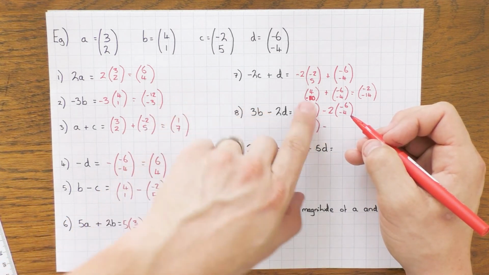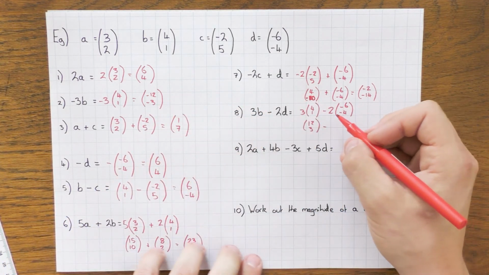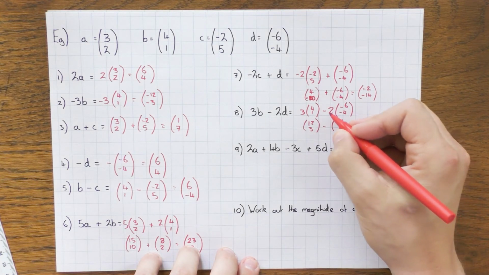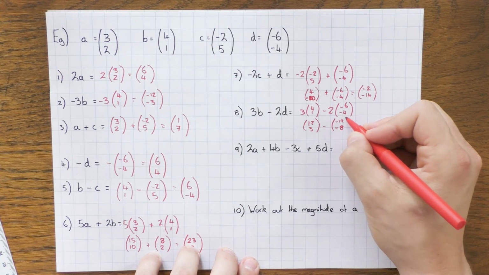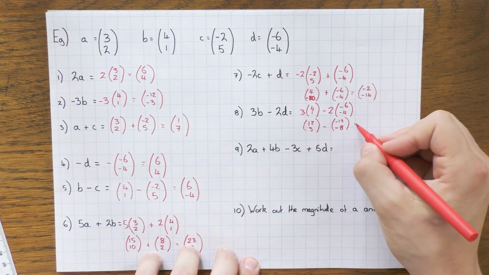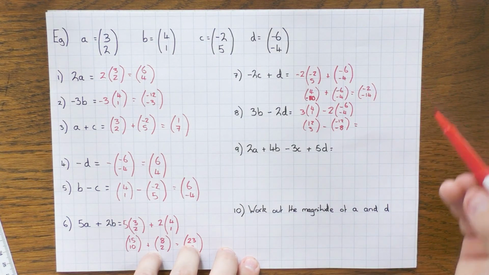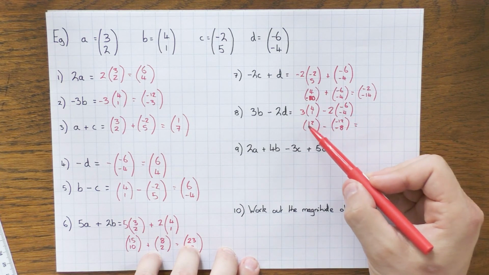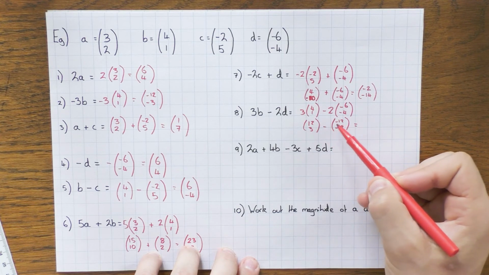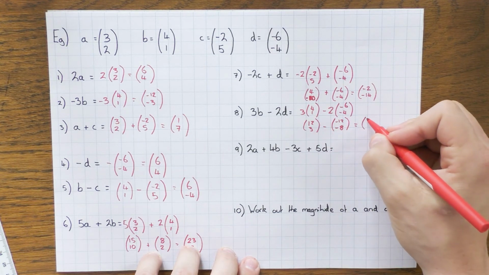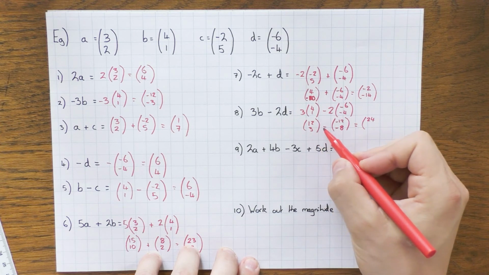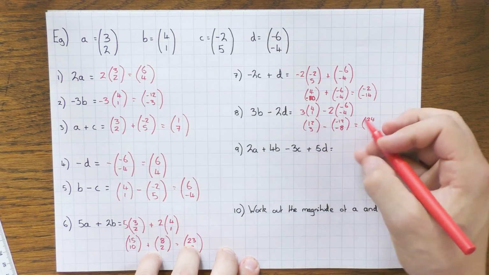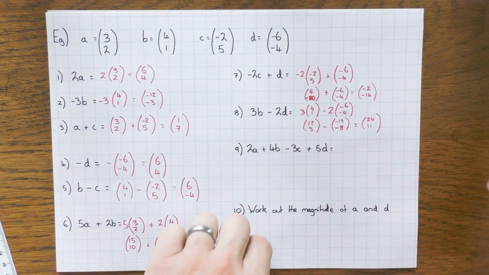Or you can just put the minus down here and treat that as a 2, which is what I'm going to do, and do 2 times minus 6, which is minus 12. 2 times minus 4, which is minus 8. And then you can take them away. I think that's probably the least confusing one to do. 12 take away minus 12, there's that double negative again, so 12 take away minus 12 turns into an add, so 12 add 12, 24. 3 take away minus 8, so again double negative, so it's actually 3 plus 8, which is 11.